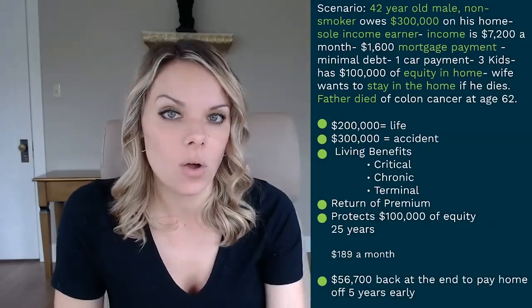We gave him return of premium because they like to save money. They do want to pay their home off early because they're planning on staying in the home. The wife already had mentioned that she wants to stay in the house. So protecting the equity, in 25 years, they'll be able to pay off the home. They're going to be paying $189 a month. Again, if you notice, I didn't put cents in there. I don't put change in when I show numbers. And at the end of it, the $56,700 back at the end will pay the home off 5 years early.